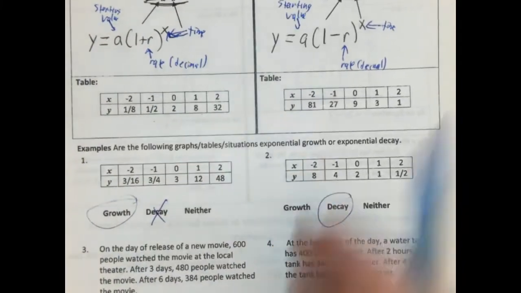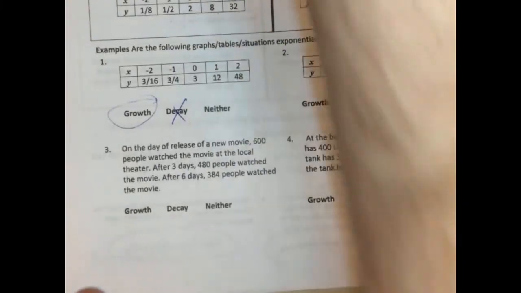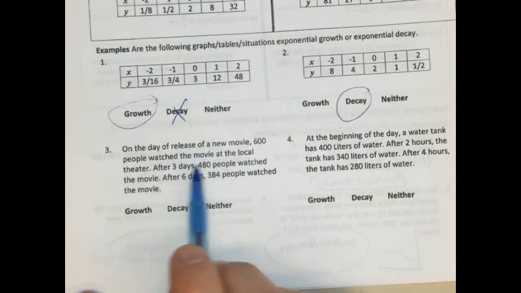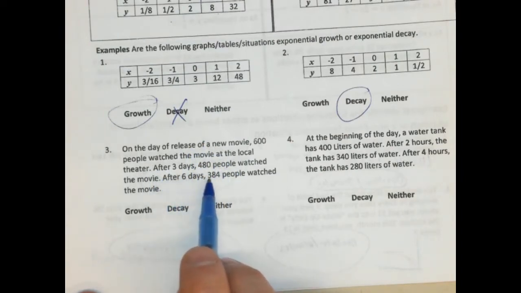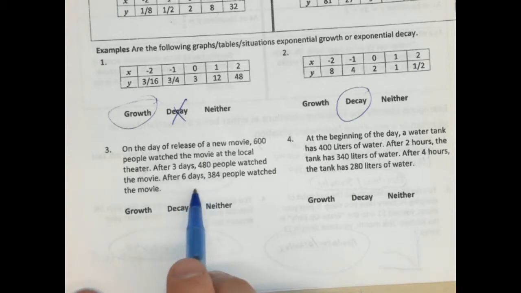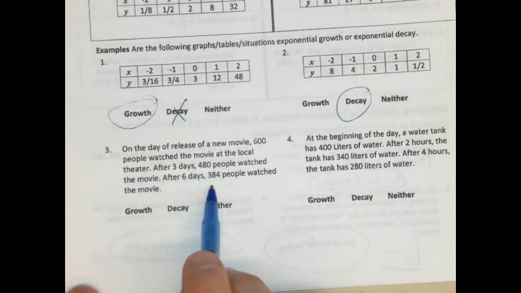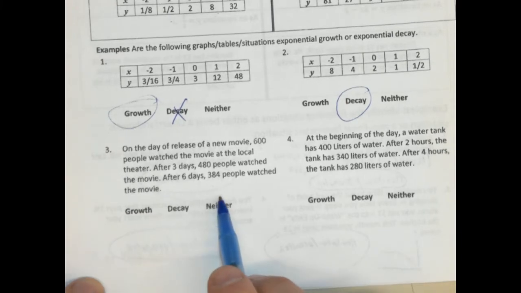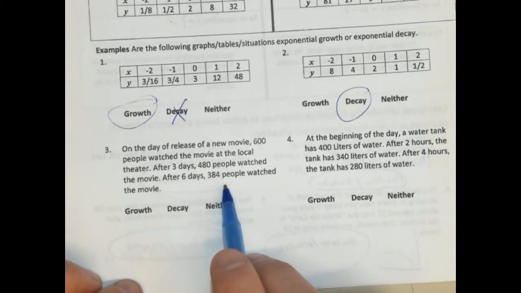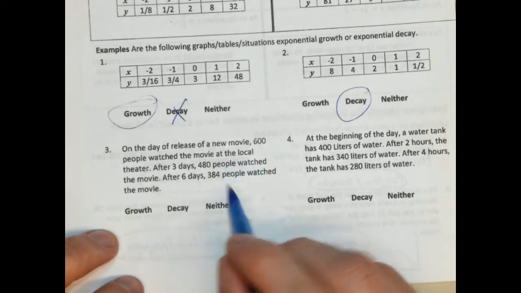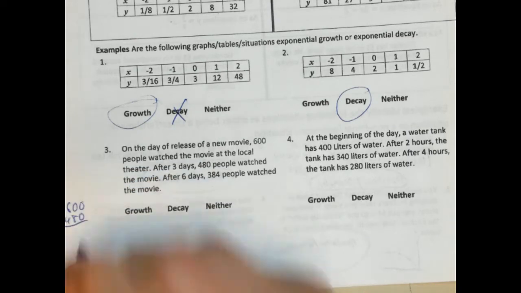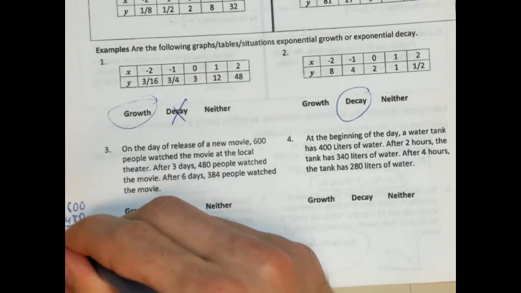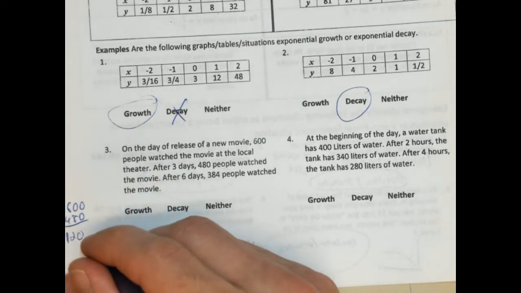Let's take a look at number 3 down here. On the 3rd day of the release of a new movie, 600 people watched the movie at the local theater. After three days, 480 people watched the movie at the local theater. After 6 days. Interesting. Okay, so let's unpack this a little bit here. So we have to figure out how much it's going down by every 3 days. So every 3 days, the first one we went from 600 to 480. So we lost 120 people over the course of 3 days.